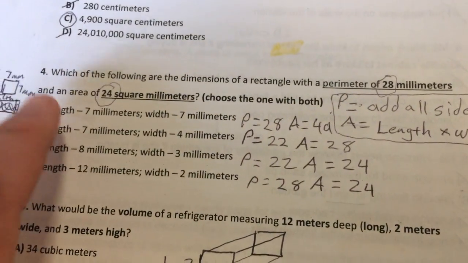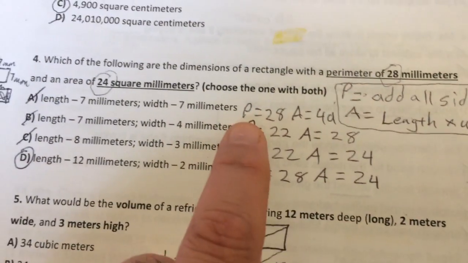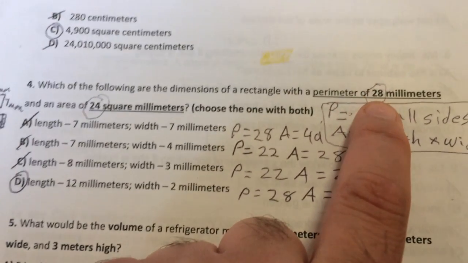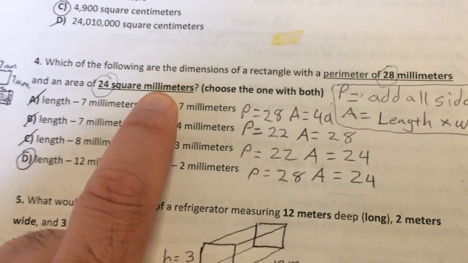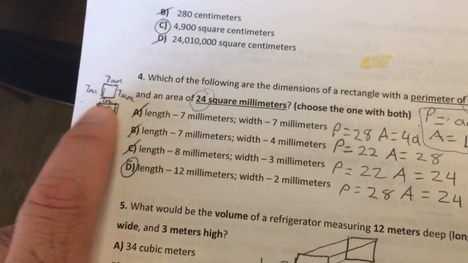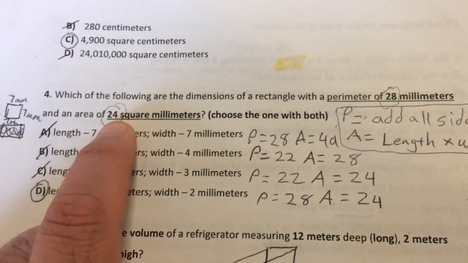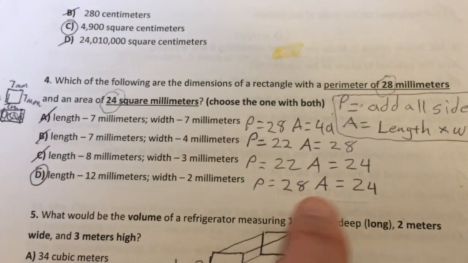Okay, so then you would add all four of them together and you get 28. So you might be tempted to be like, oh, that's the correct one. But the rectangle that we're looking for is a rectangle that's 28 millimeters, but also has an area that is that. And since it is a square, we only take two sides of it and multiply them. 7 times 7 is 49. Is that the one we're looking for? No, we need one with 24. And obviously, it's down here is the correct answer.